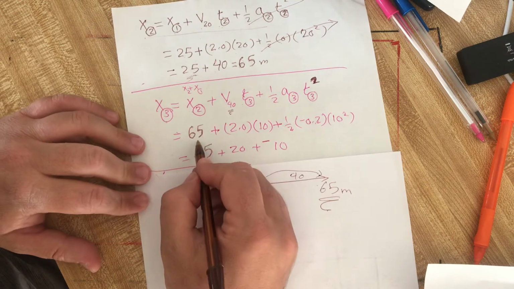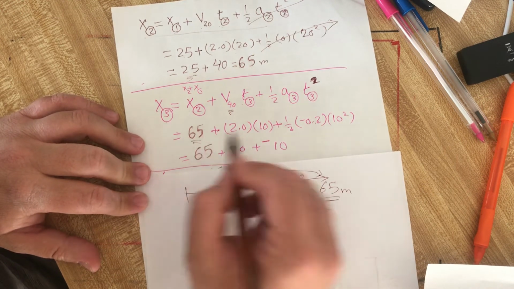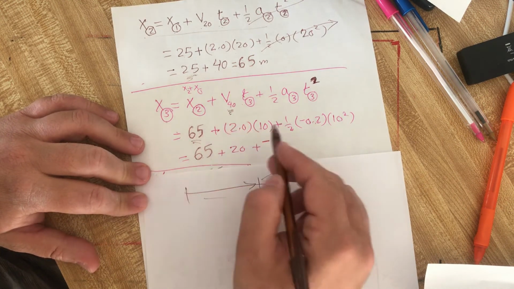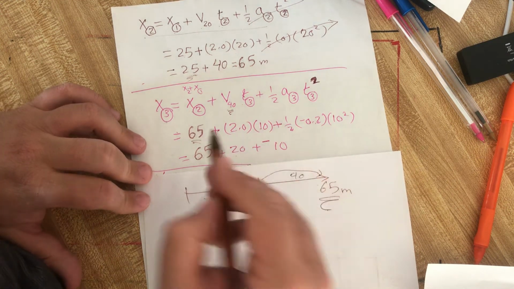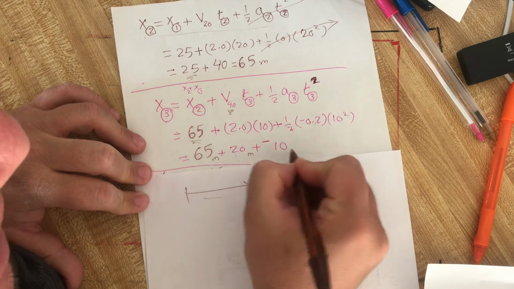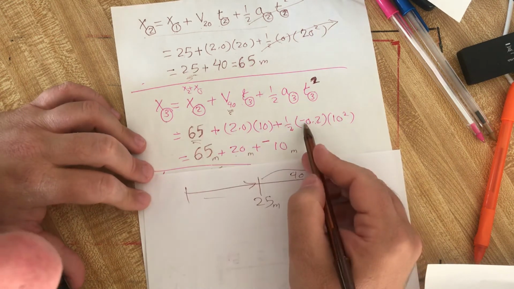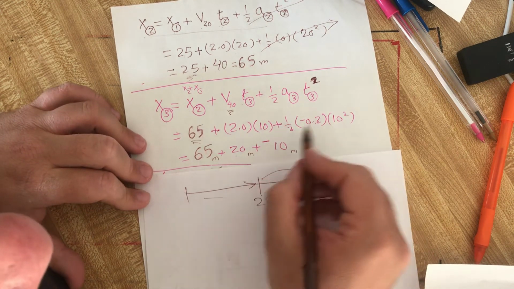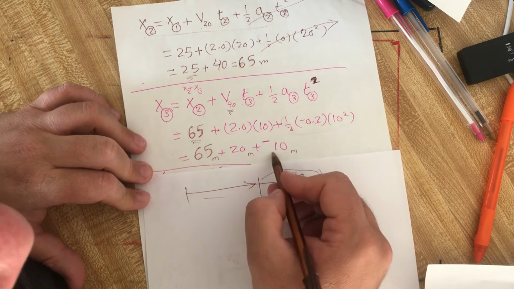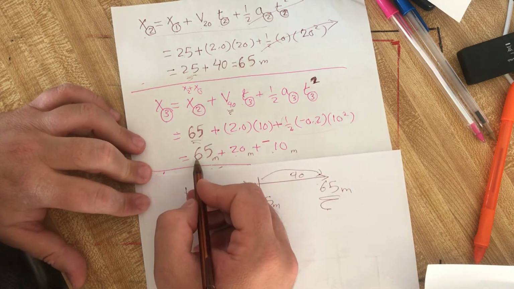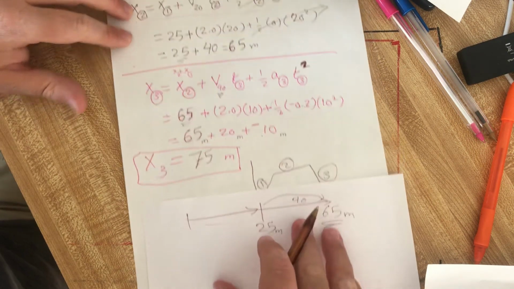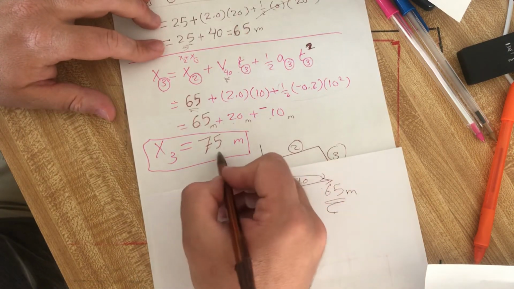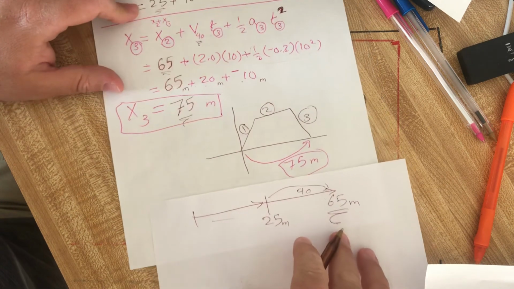The term: 65 plus v initial in the third stage multiplied by 10 seconds, which is 20 meters. This is in meters, and this is in meters, and this is in meters. And we have a negative sign for the acceleration here. This term will be negative. So we have 65 plus 20 minus 10. The total displacement will be 75 meters.